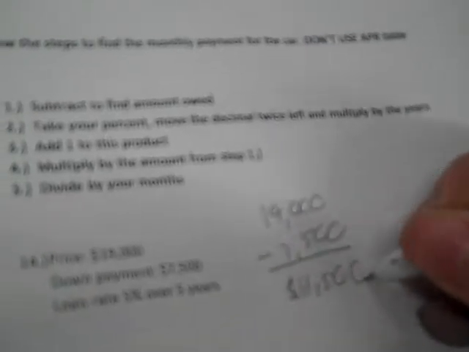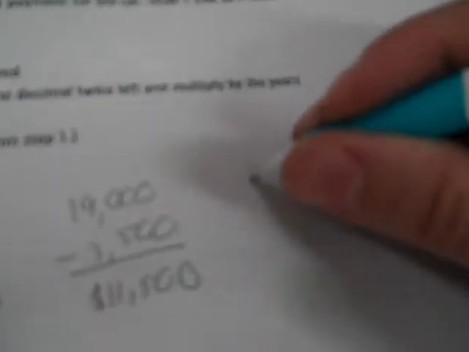So first, subtract to find the amount owed. Well, that's kind of a duh. Okay, that leaves me with $11,500. Now take your percent and move the decimal twice to the left. That means just make it 0.05 and then multiply by the years. So 0.05 times 5 equals 0.25. So I'm going to write that.